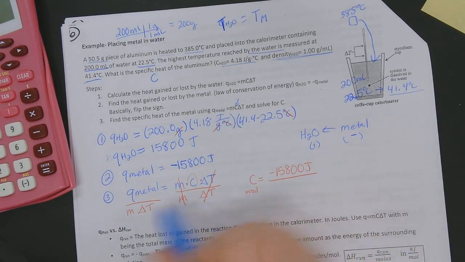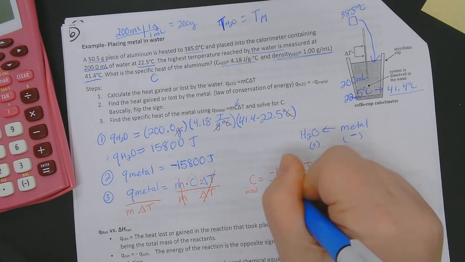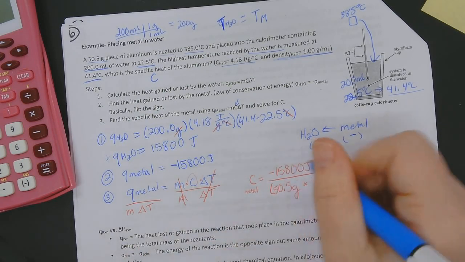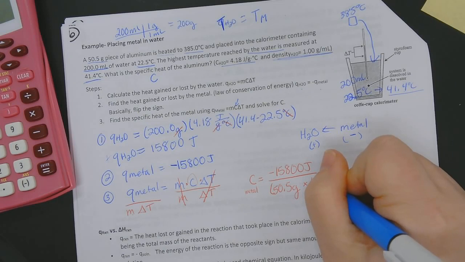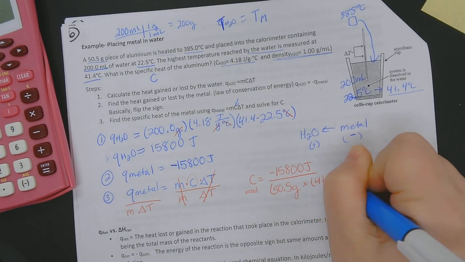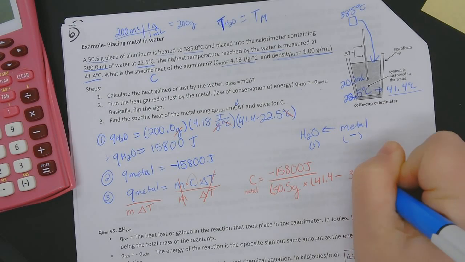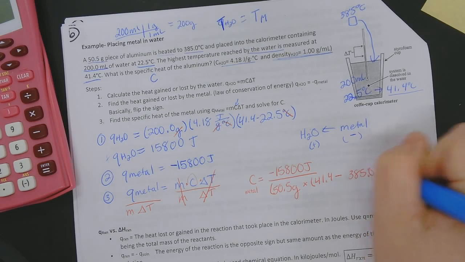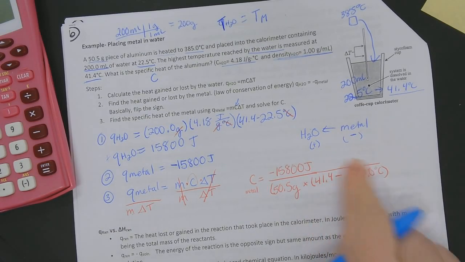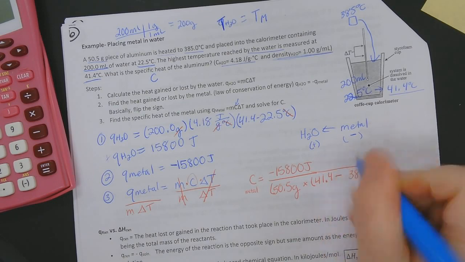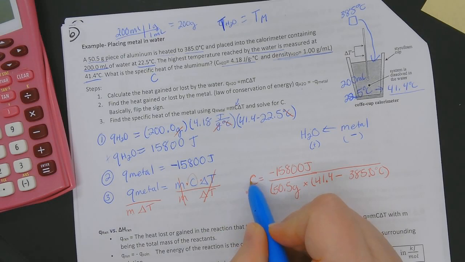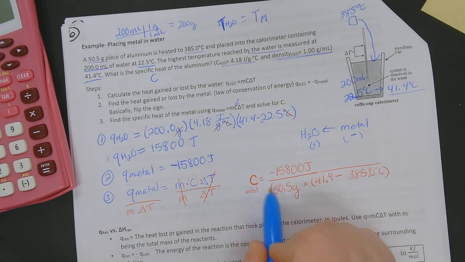Okay. My mass of my metal is 50.5 grams times my change in temperature of the metal. Final temperature, 41.4 minus 385.0. The final minus the starting. Notice this is going to give me a negative number. We're going to have a negative over a negative. That's going to give us a positive. The only values that can be negative are your change in temperature or Q. C and mass are never negative.